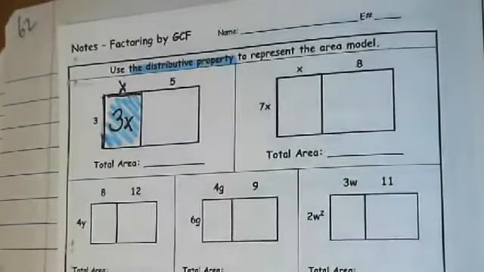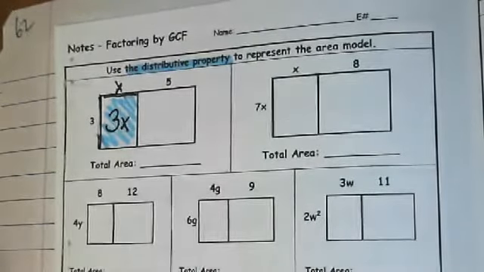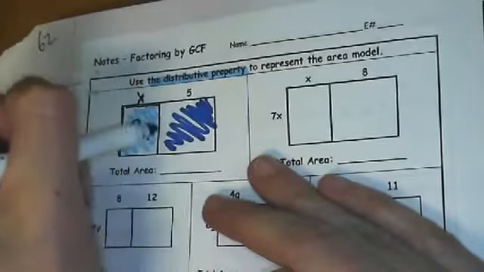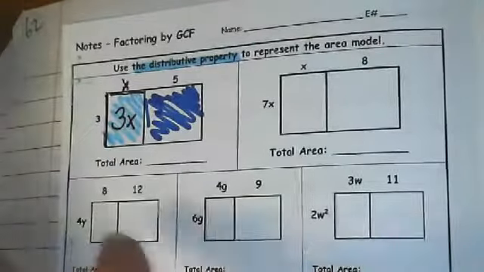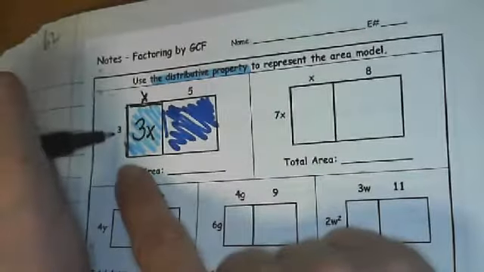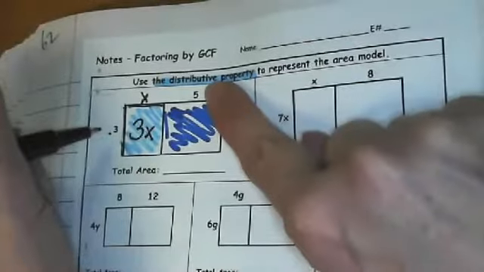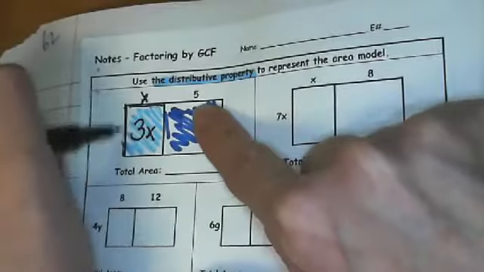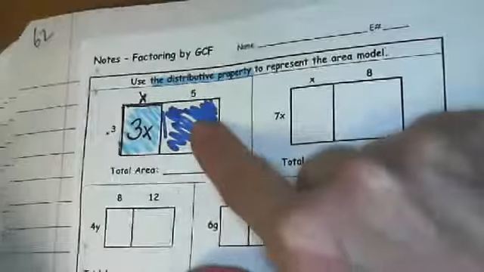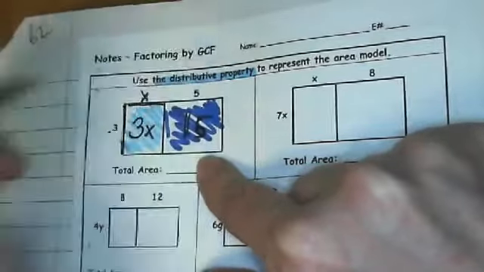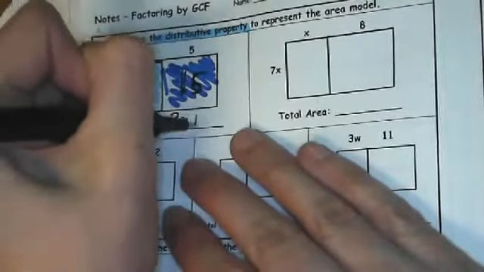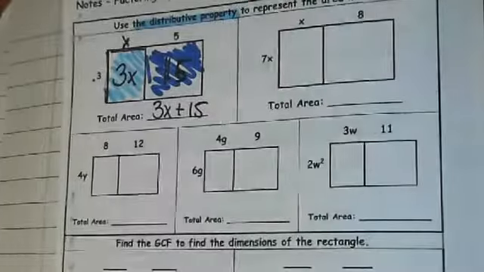And then to get this part right here, I would do 3 times 5, because this part is 5 and this part is 3. So the area of this is 3 times 5, which is 15. So my total area will be just 3x plus 15. And that's how I got that.